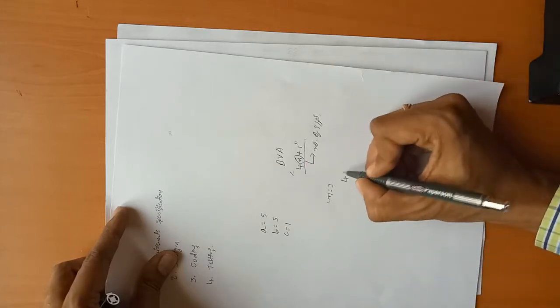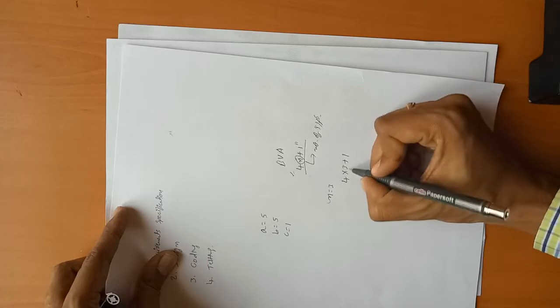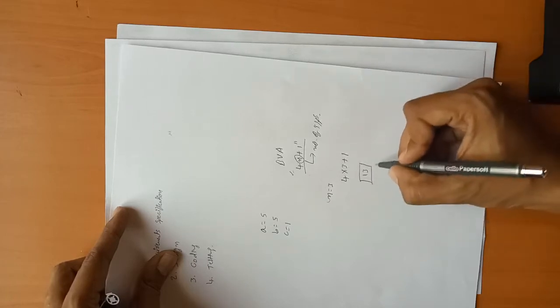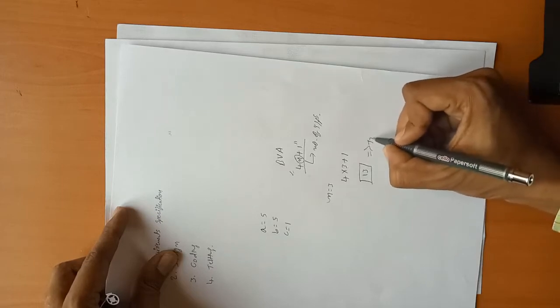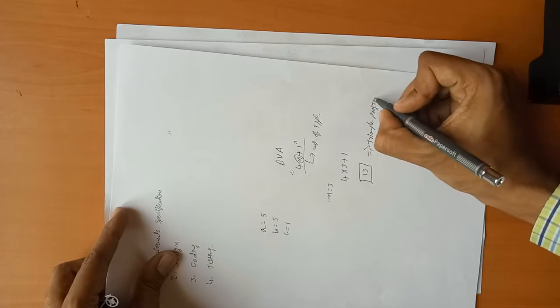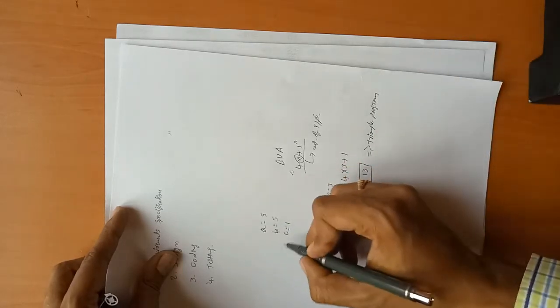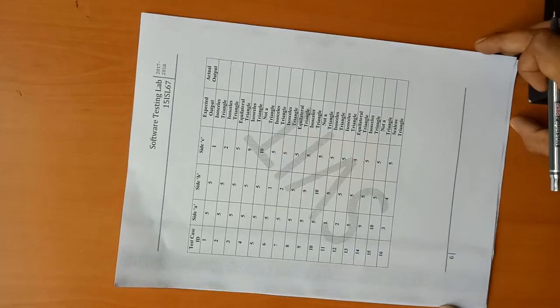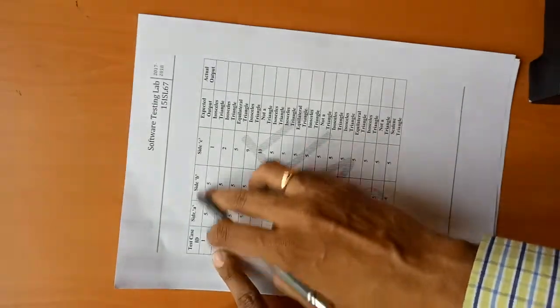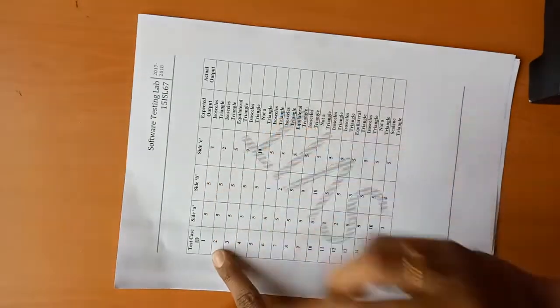Then 4 into 3 plus 1, 4 times 3 is 12 plus 1, 13 is the number of test cases we are going to derive for the triangle program, based on the values of A, B and C. The test cases for the triangle program look like this. First we are going to give the values for A, B, C, those are the sides of a triangle.